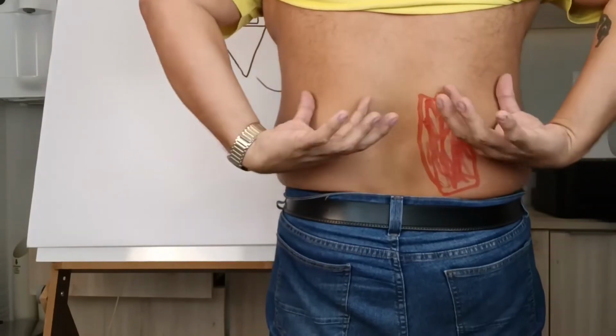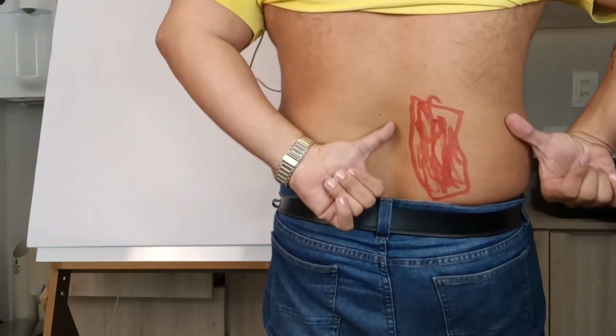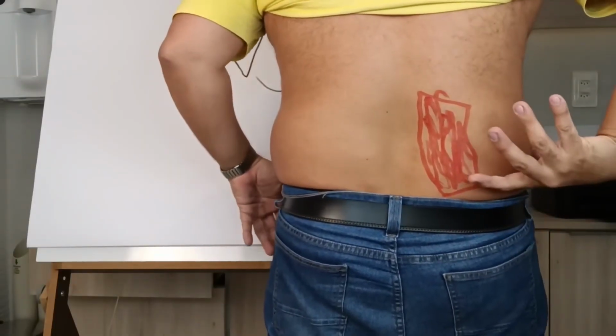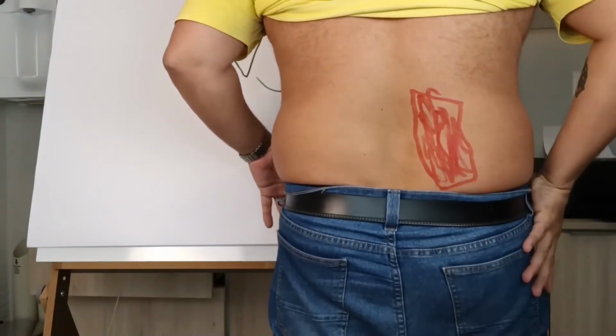Guys, you have no idea how hard it is to draw on your own back, but look how it turned out. You can get an idea. Let's go. The Quadratus lumborum muscle is present on both sides, on the right side and on the left side. Here I only drew the right side, so let's imagine that the pain I'm feeling is on the right side. Or that little pain going to the butt, or that little pain going to the hip.